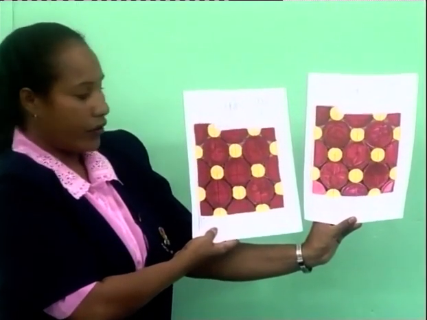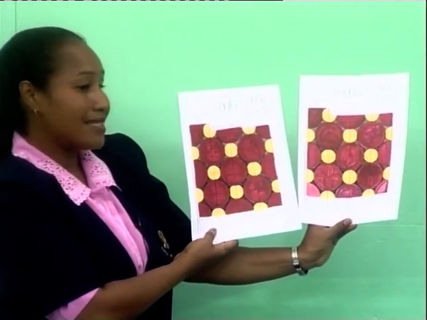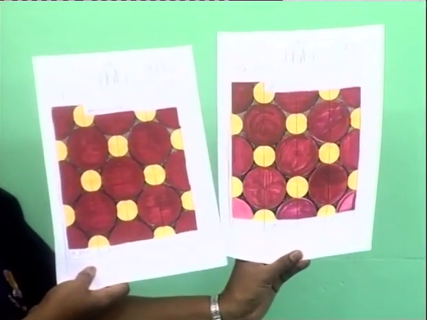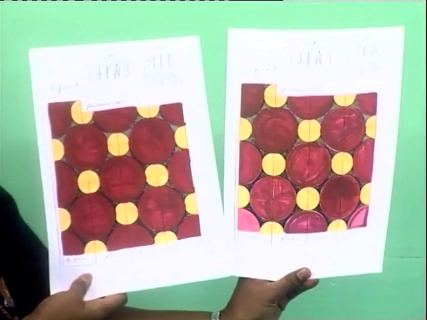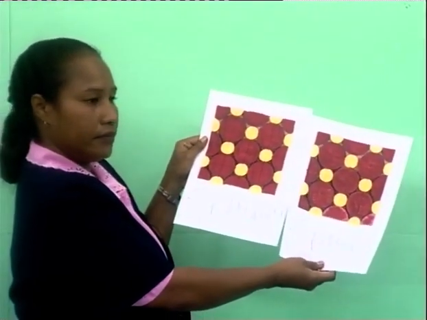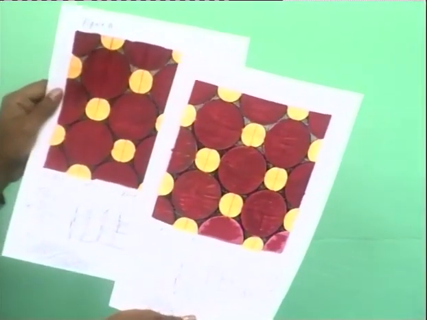So your homework, you are to select 2 colors and color the big circles with the same color and the small circles with the same color. This is figure A, right? You will do the same for figure B. So that is your homework.